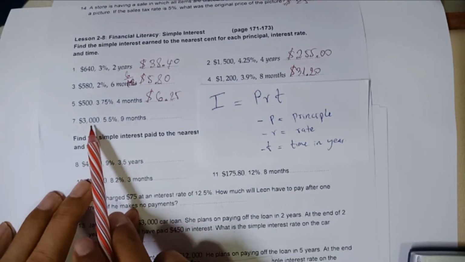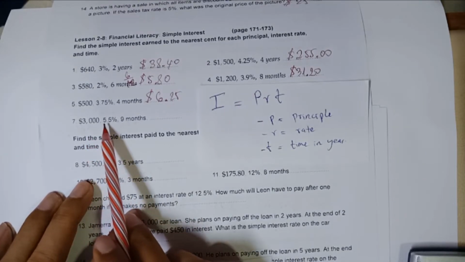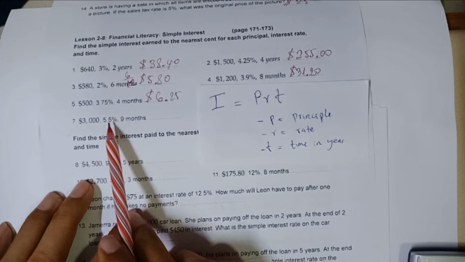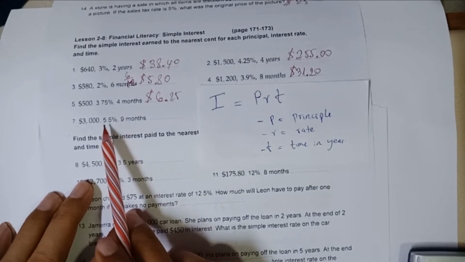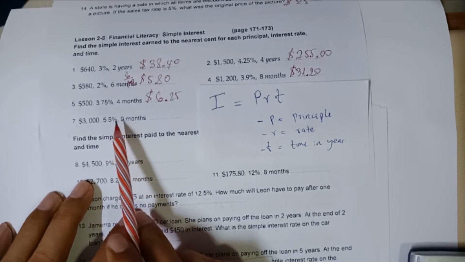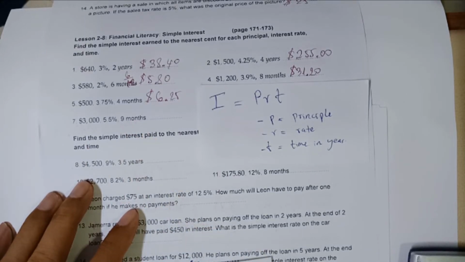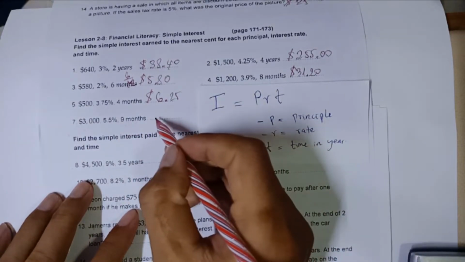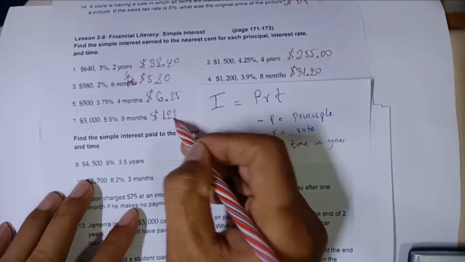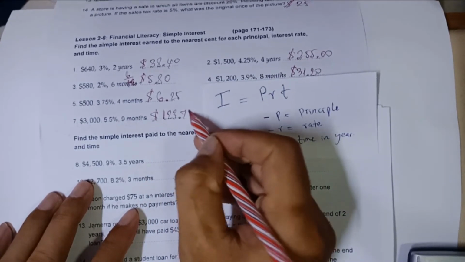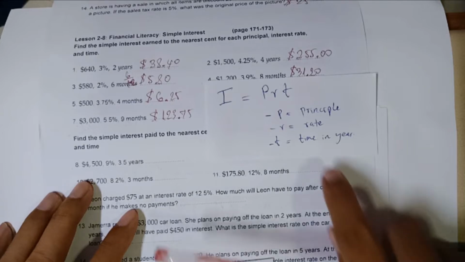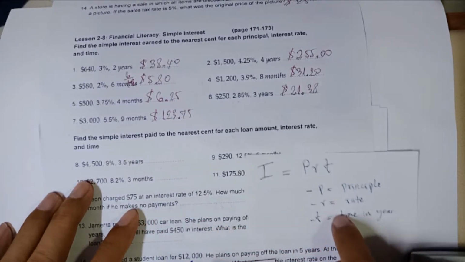So 3,000 multiplied by 0.055, and you multiply by 9, you divide by 12. That will give you $123.75.